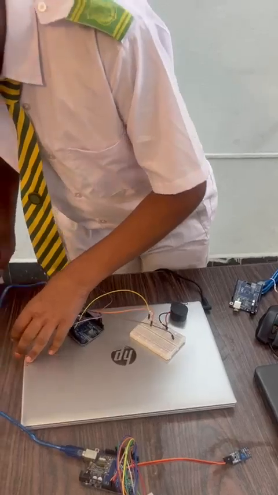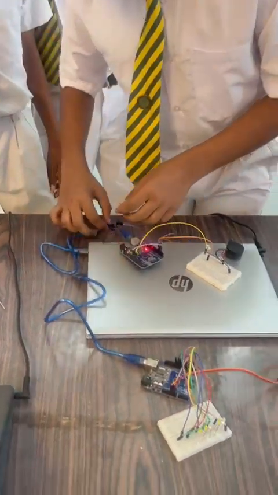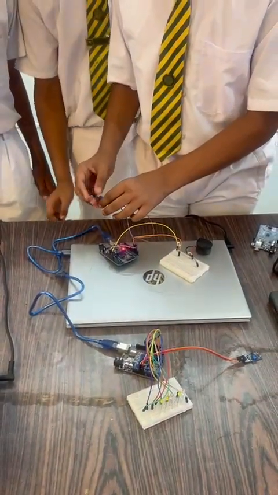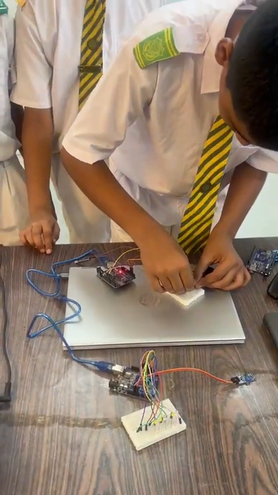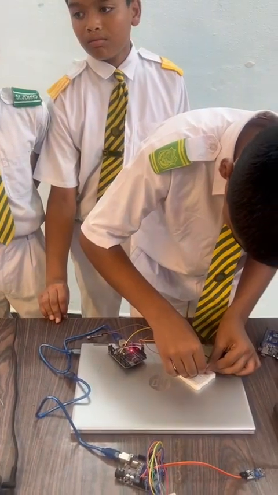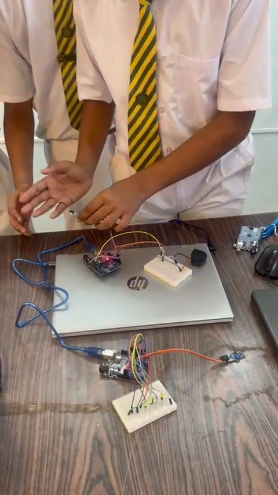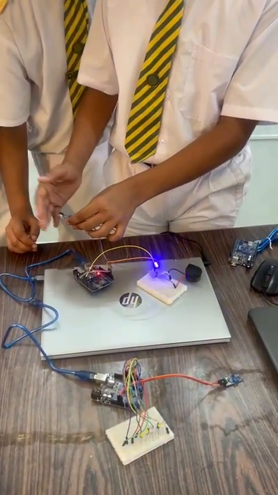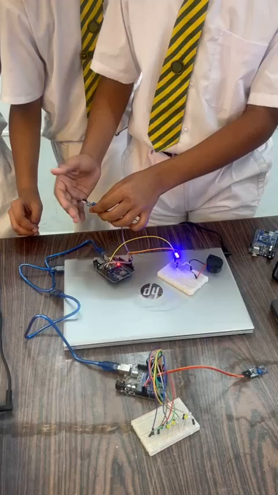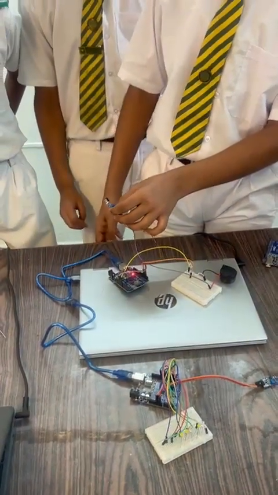Working of the model. You can see that the LED is blinking. It is a signal that it is working properly.